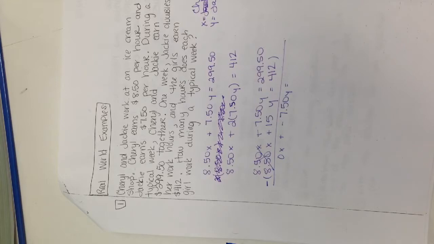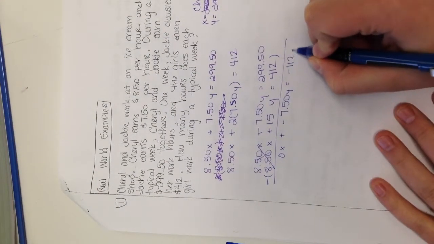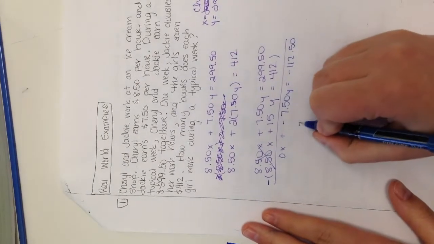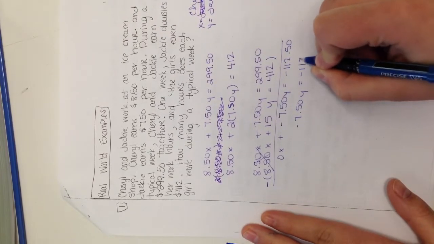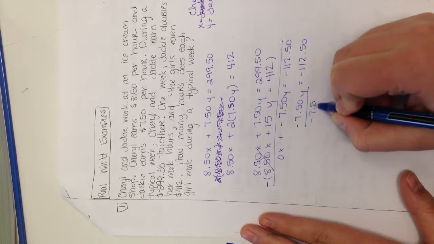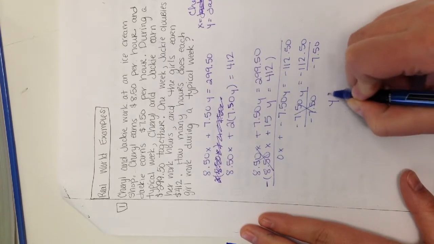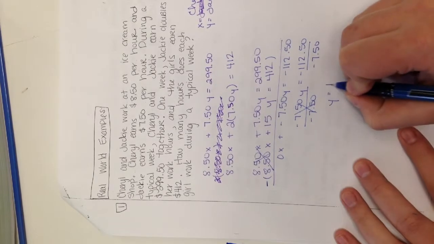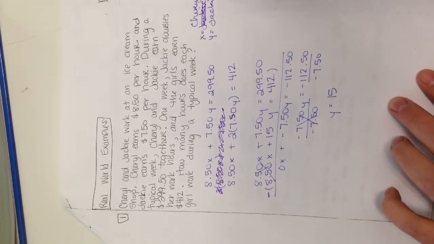And that gives me negative 112.50. So if I simplify this even further, I get negative 7.50y equals negative 112.50. Divide by the negative 7.50, and I get y equals 15. Now remember, y is Jackie's hours.